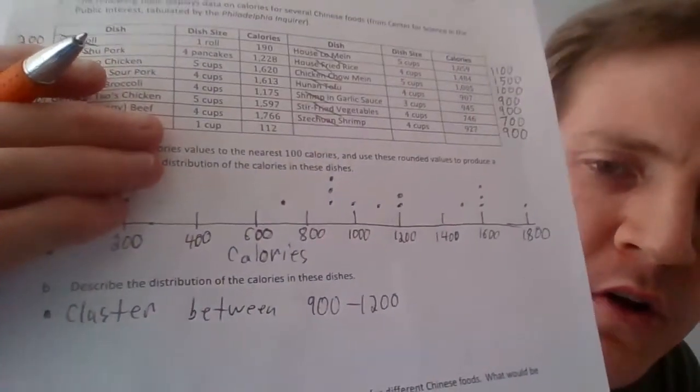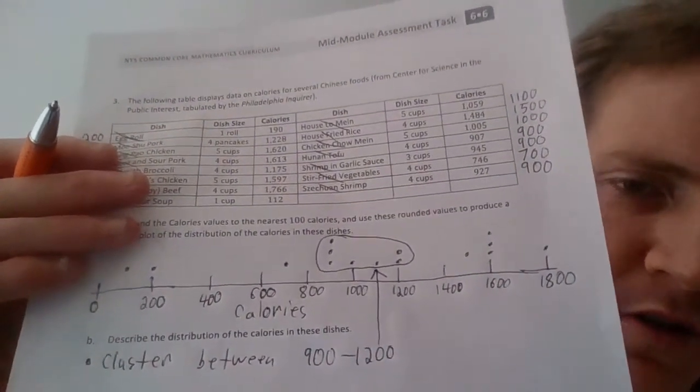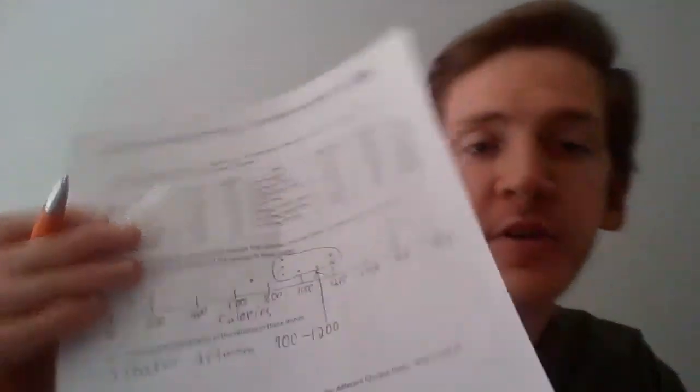One would be that there's a cluster between 900 and 1,200. I'll circle that area so you know what I'm talking about. I know cluster's kind of new to us. Draw an arrow to it. So that's what I'm talking about, cluster between 900 and 1,200.